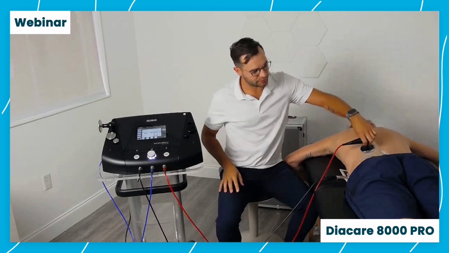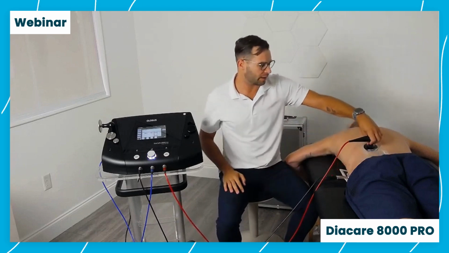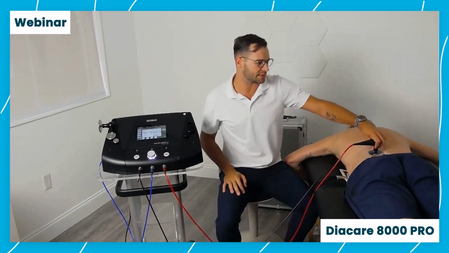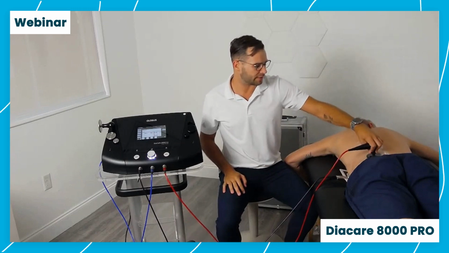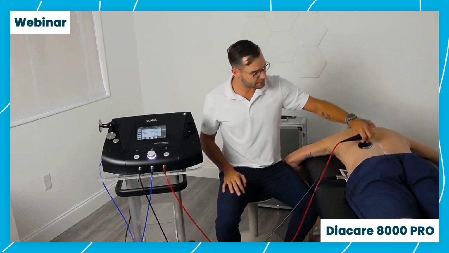So by now the patient would be feeling a local heat all over wherever you're moving that electrode. So as we move it across the back, as we move it down towards the pelvis and towards the glutes, he's going to feel it directly where the head of the electrode is.